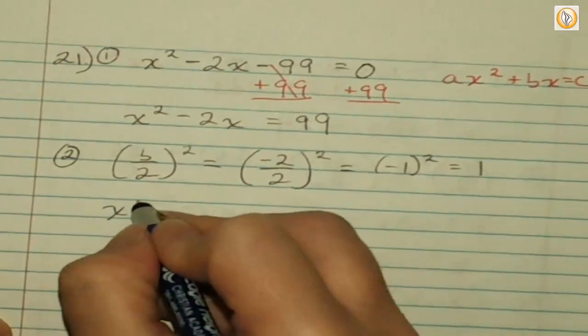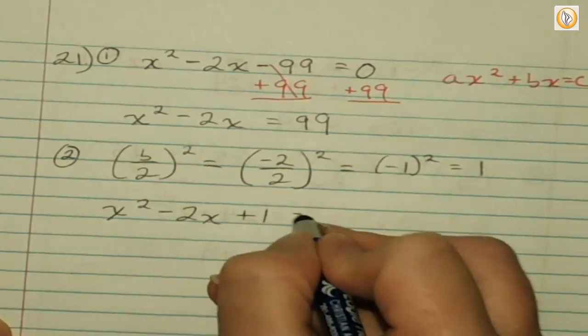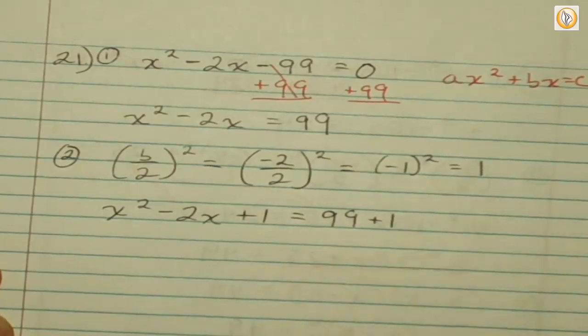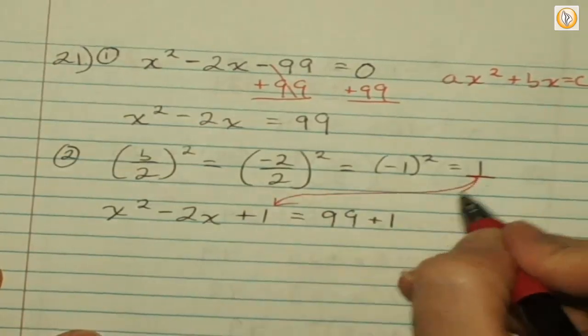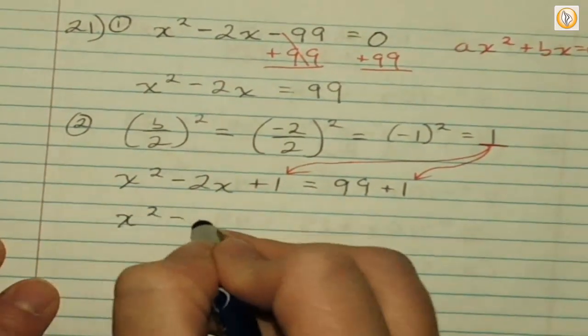So then I have x squared minus 2x plus 1 equals 99 plus 1. We want to go step by step. 100. Equals 1. Very good.